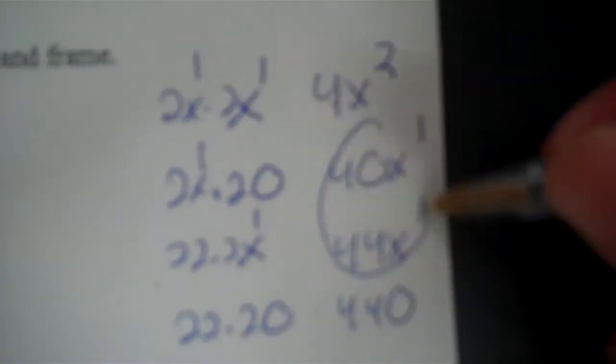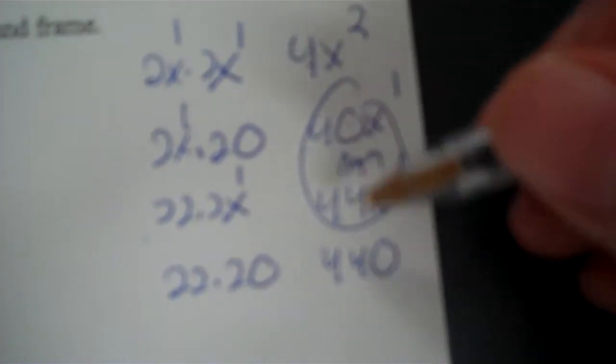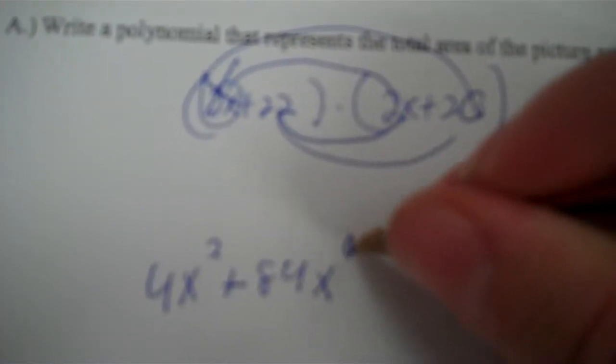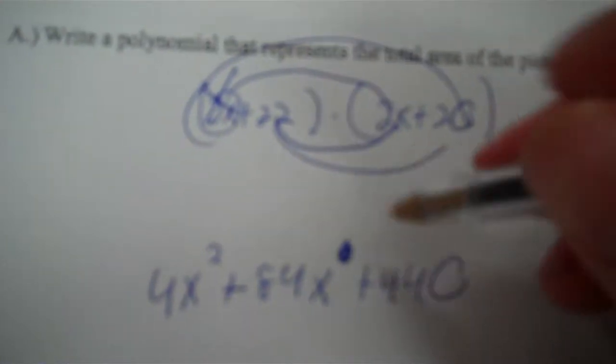So I got the 4x to the second. Remember, those two are like terms. I add 40 and 44 is 84. And you need to keep that x to the first. Plus your 440.